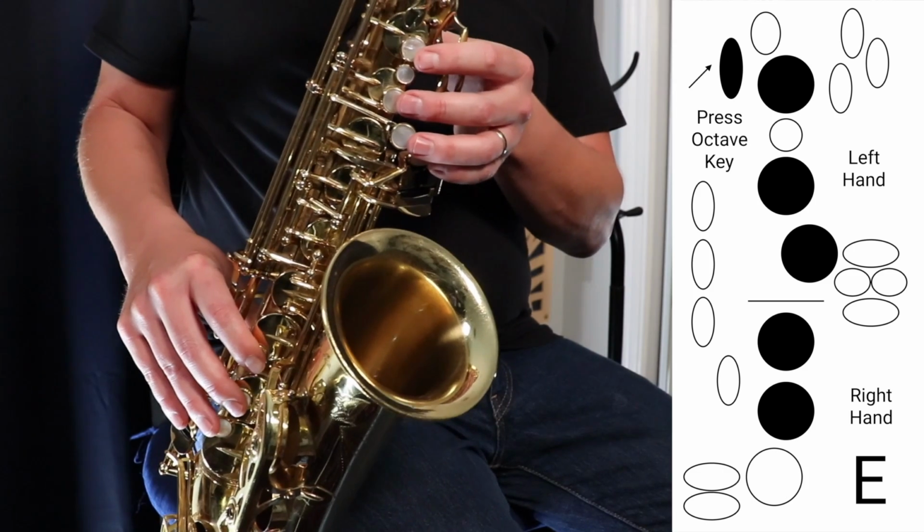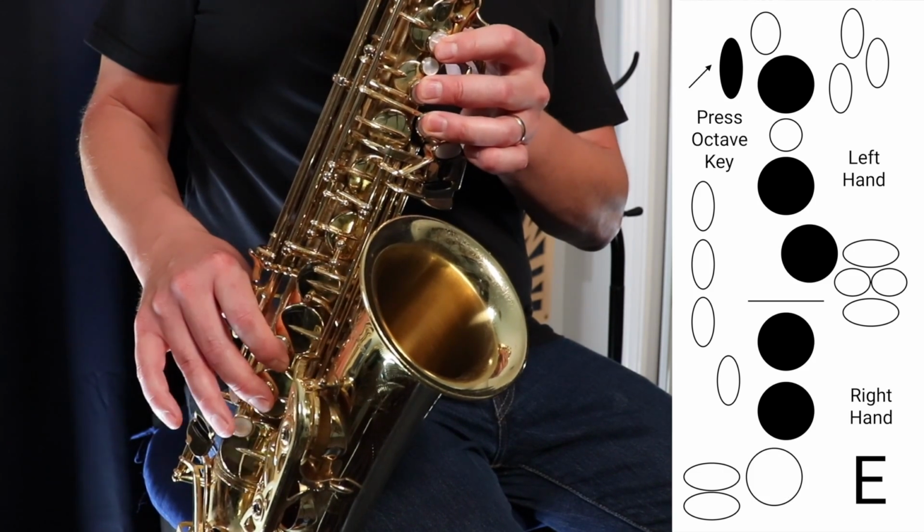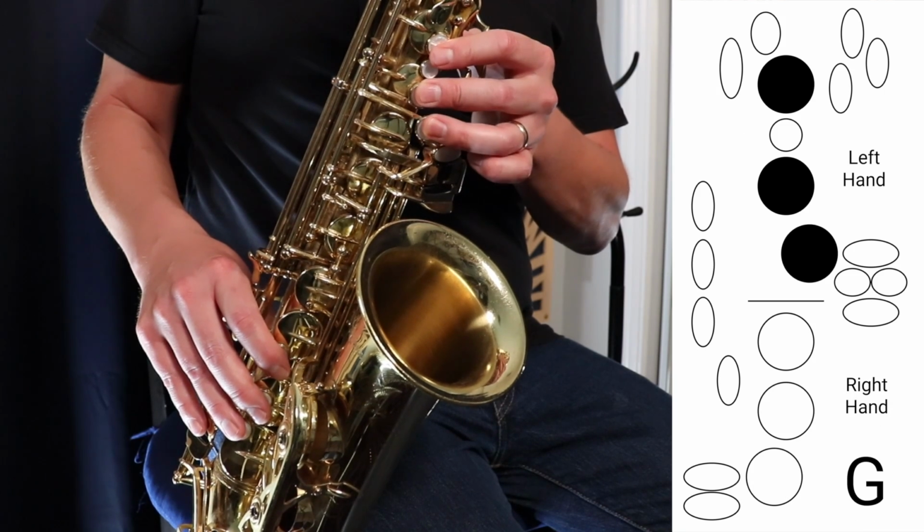So the whole scale is going to sound like this. And they're all the notes that I'm going to be using with these pentatonic licks. So practice that scale in this range so you can start getting these licks easily.